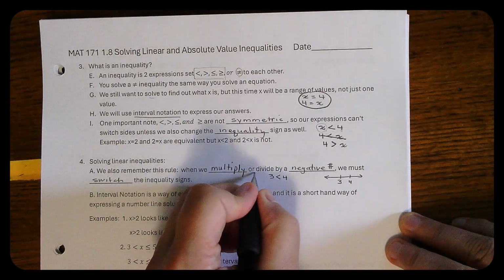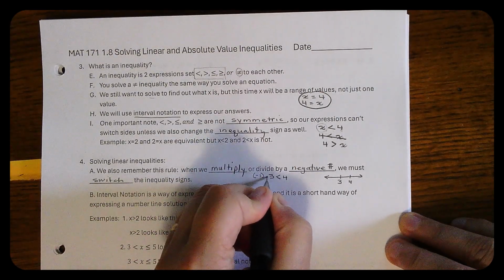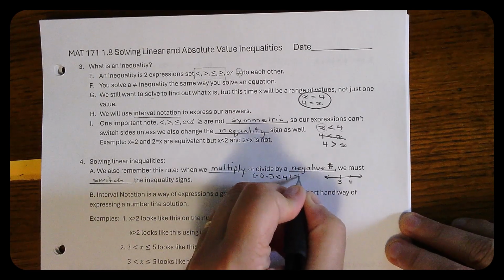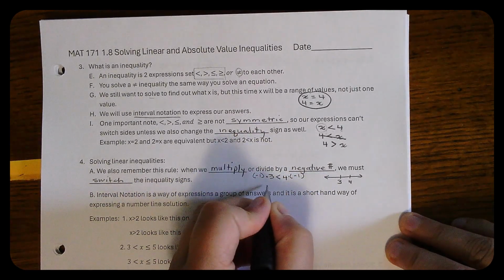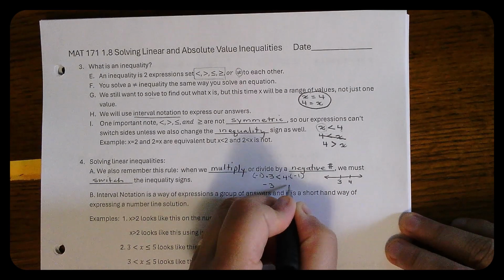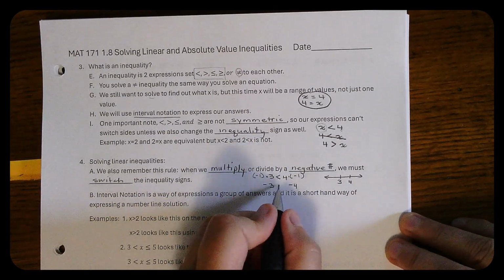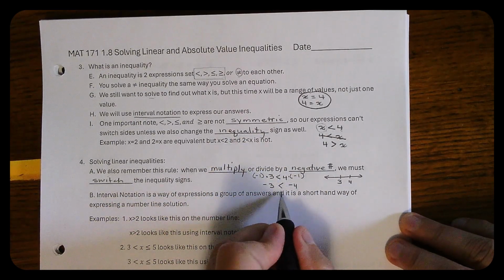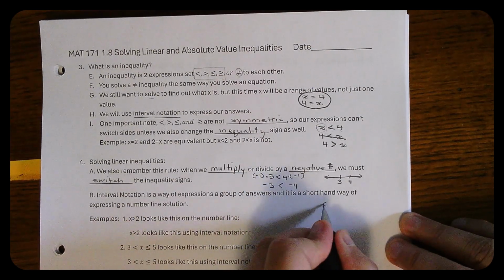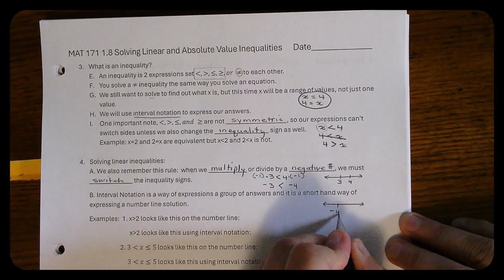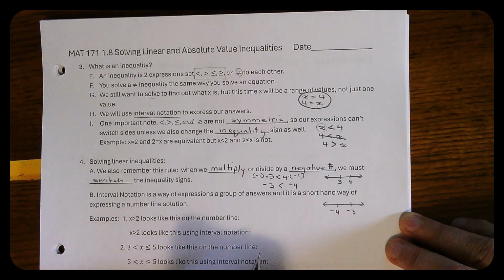Well, if I use the golden rule of algebra and multiply both sides by -1, I would get -3 and -4. And if I don't switch the sign, that's not true, right? Because -4 is to the left of -3.